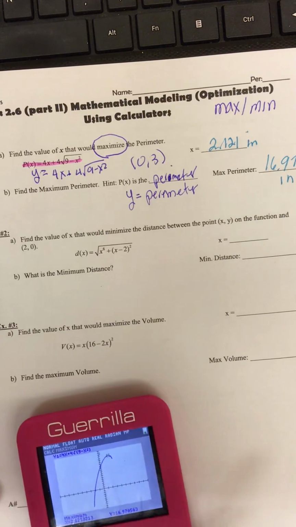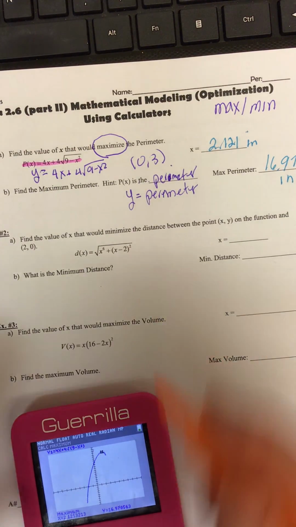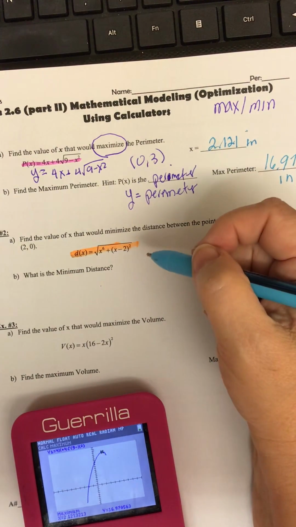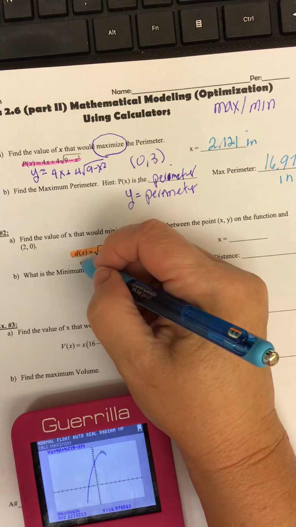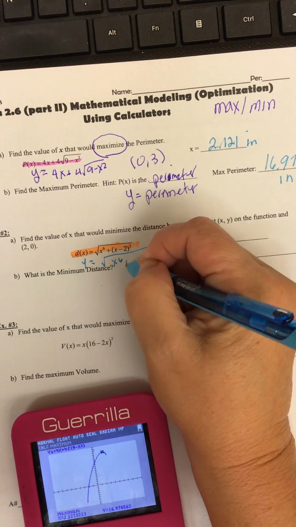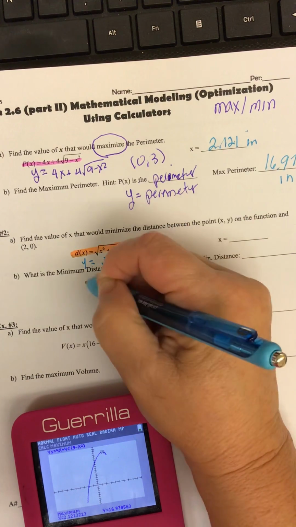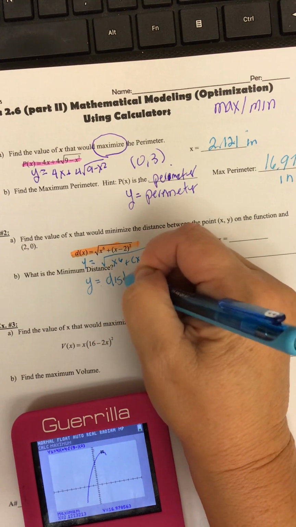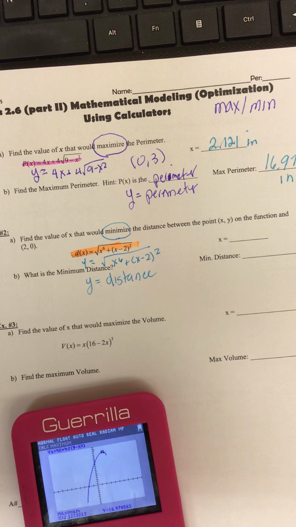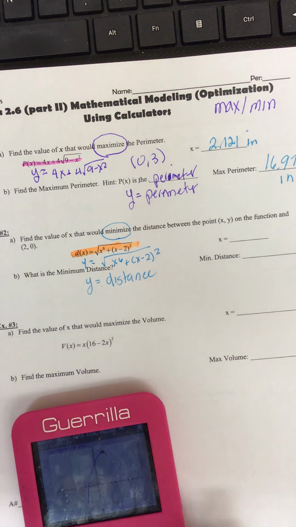Okay, let's look at the next one. This is the distance formula from problem 1. This is the formula we came up with in problem 1. So again, we can't put D in the calculator, so we're going to replace it with Y, but we have to remember that Y is distance. And this time, we're looking to minimize the distance. We're looking at where we place that X value so that it is the minimal distance to the point 20.